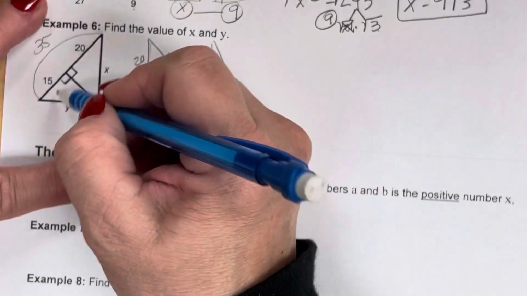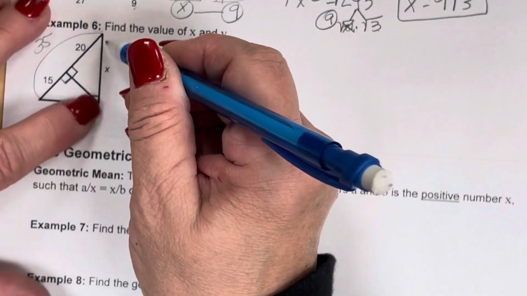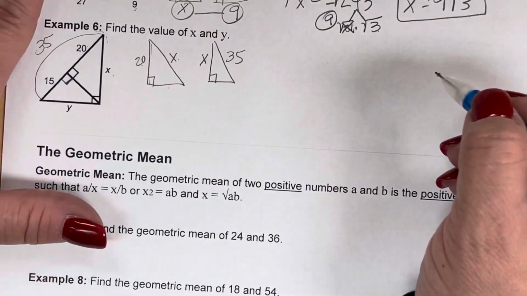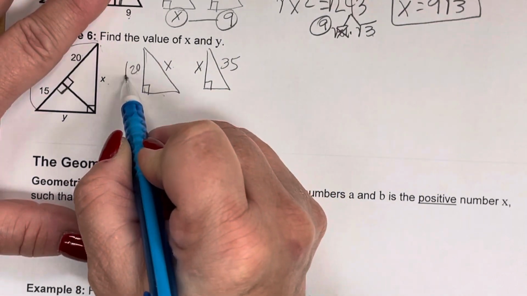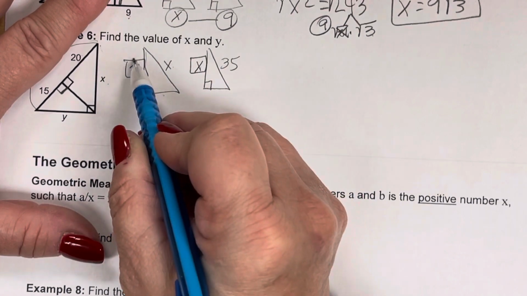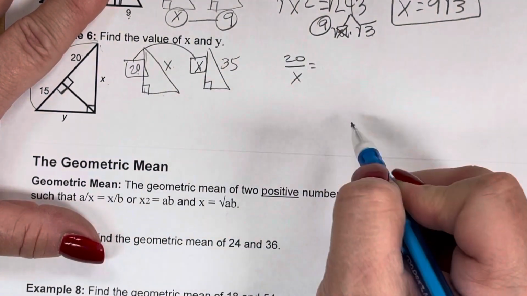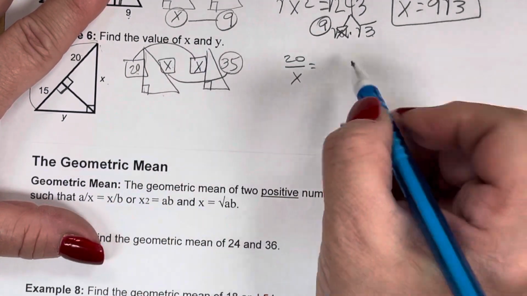On the larger one, I have a hypotenuse of 35, and the side is x. Perfect. Now I can set that up because 20 is my side, and it will go with x. 20 over x equals x over 35.